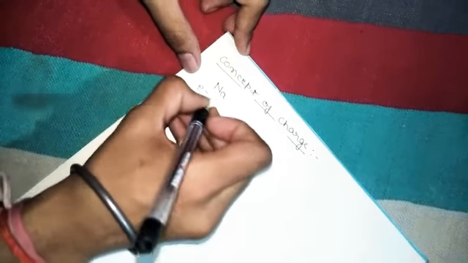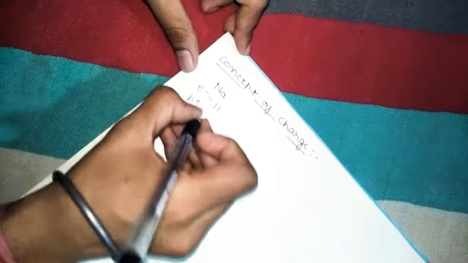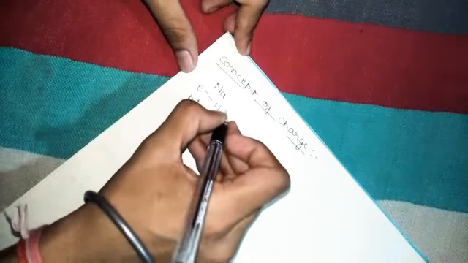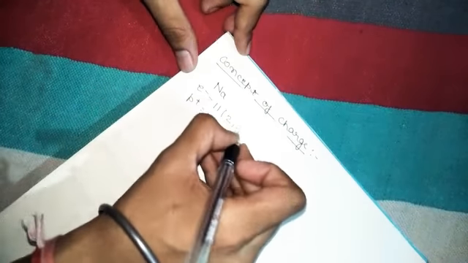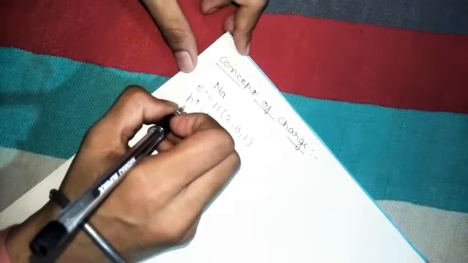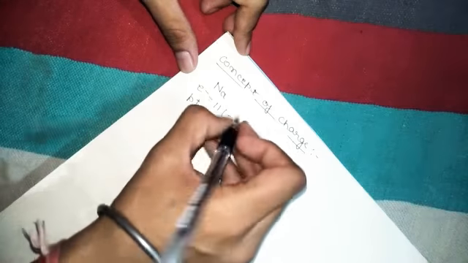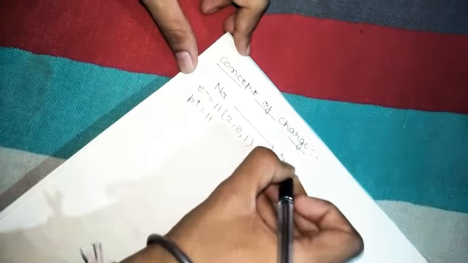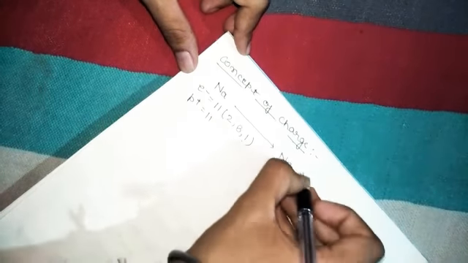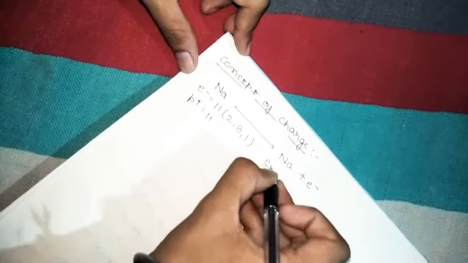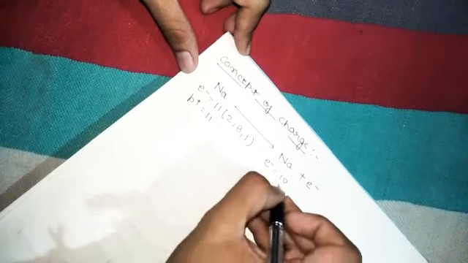It has 11 electrons and 11 protons. Its electronic configuration is 2, 8, 1. Means if it loses one electron, it can complete its octet. So if it loses one electron, then it has only 10 electrons.